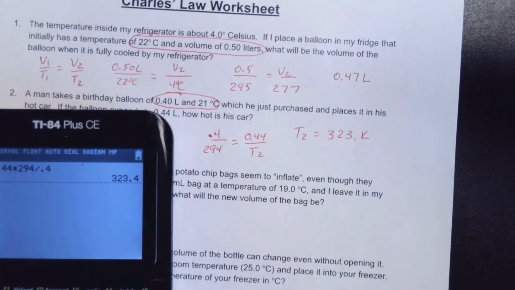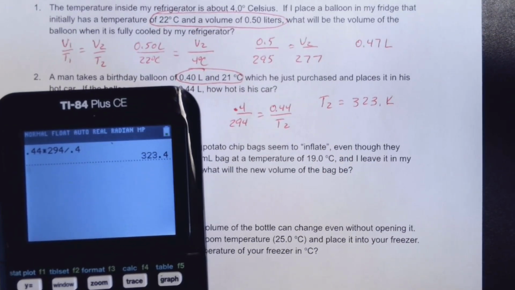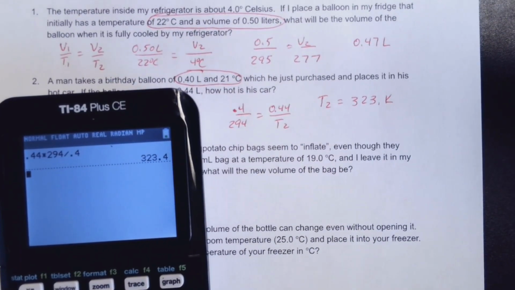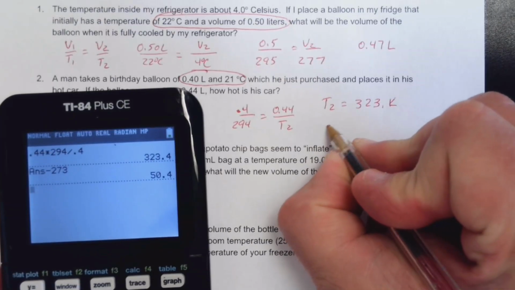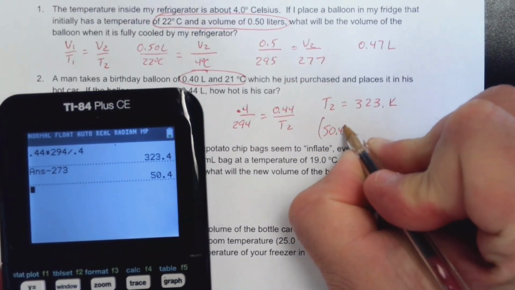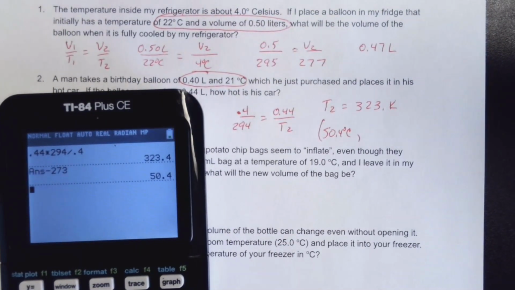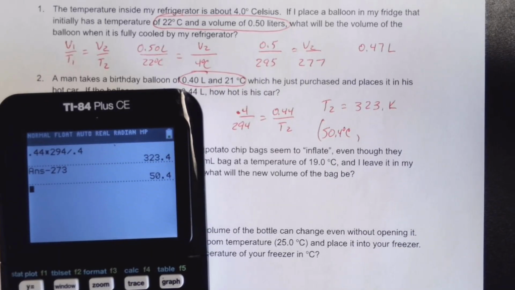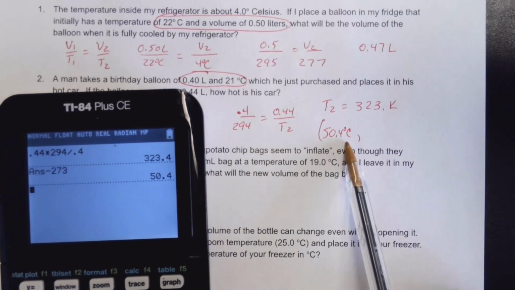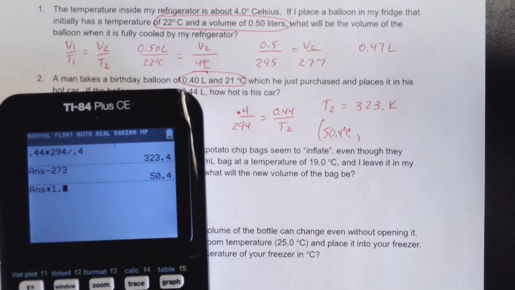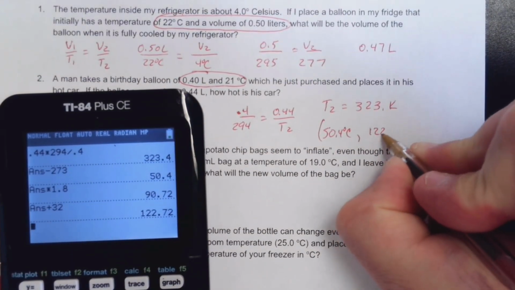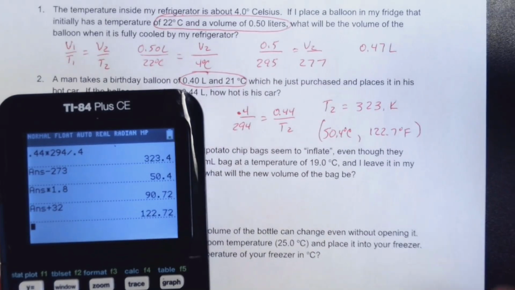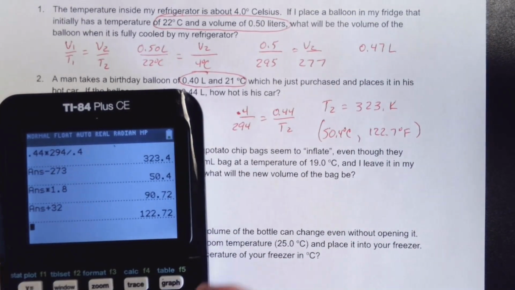You don't have to convert to Celsius unless it asks for Celsius. And if we wanted a Celsius, we just subtract 273. And then just for our American references, if I wanted this in Fahrenheit, I multiply by 1.8 and add 32. So, yep, cars can get pretty hot in full sun.